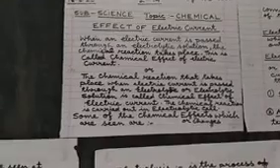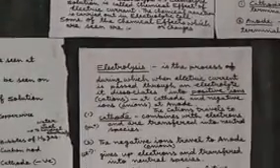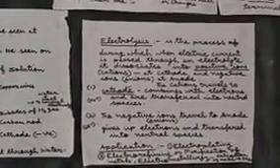Students, your homework for today is to learn about the chemical effects of electric current, as well as the process of electrolysis and its applications in our day-to-day life.